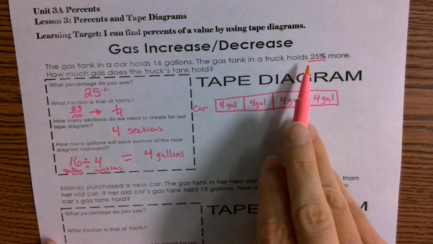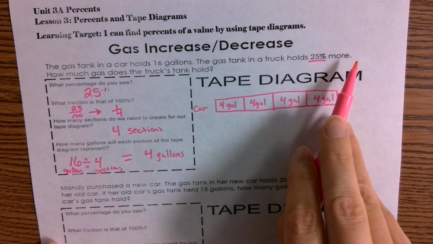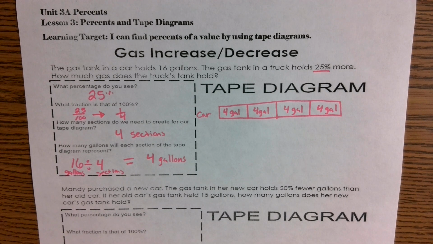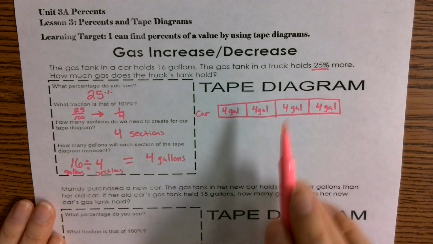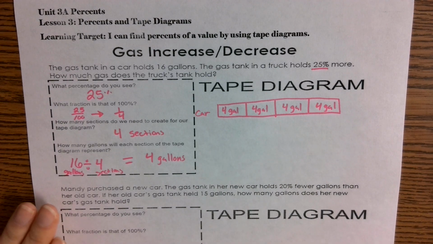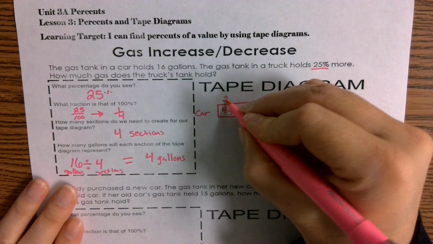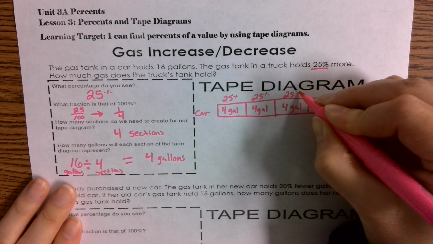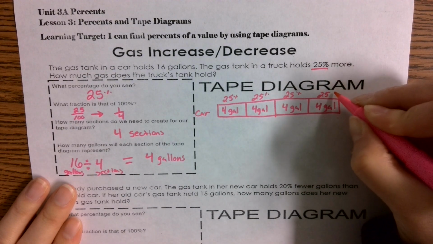Now, the truck holds 25% more than the car. So if it's 25% more, then that means it's 125%, isn't it? If it's 25% more, it's going to be 100% plus an additional 25%. So each of these is worth 25%, 25%, 25%, 25%.